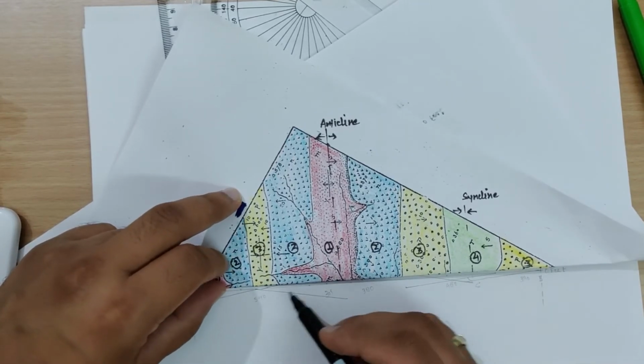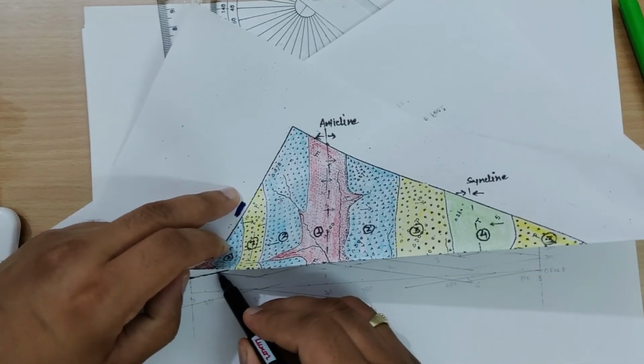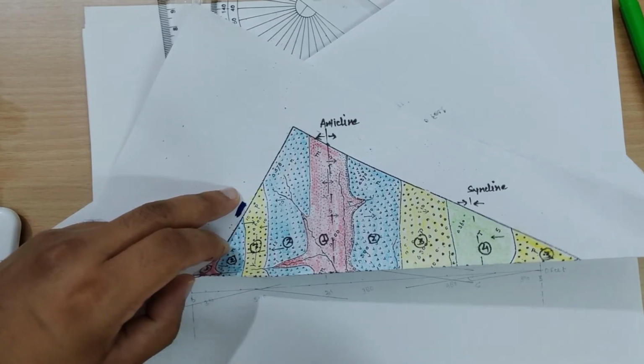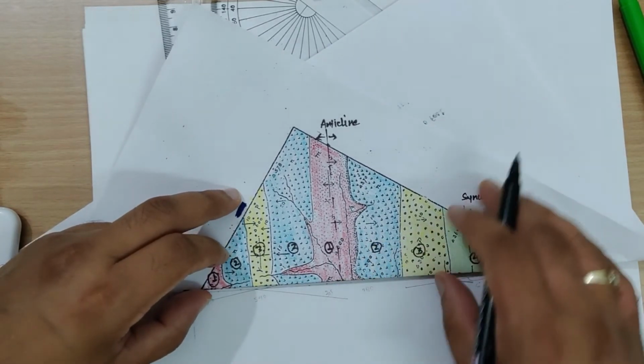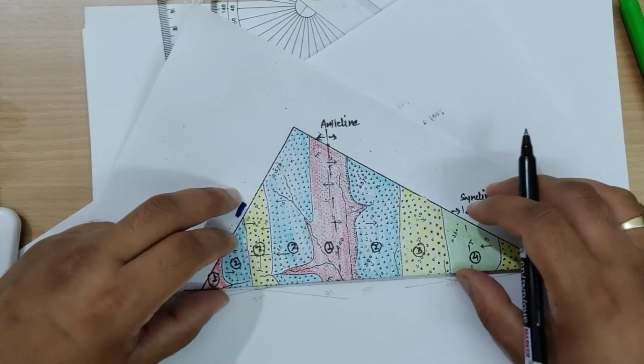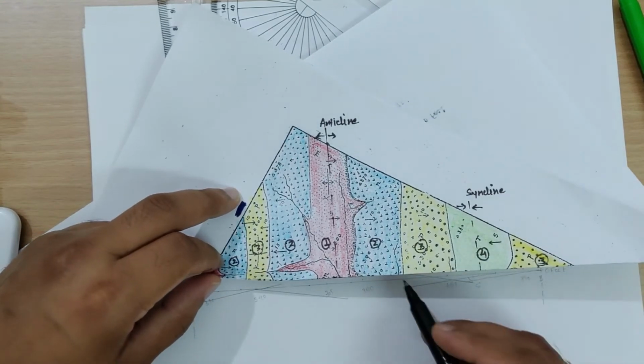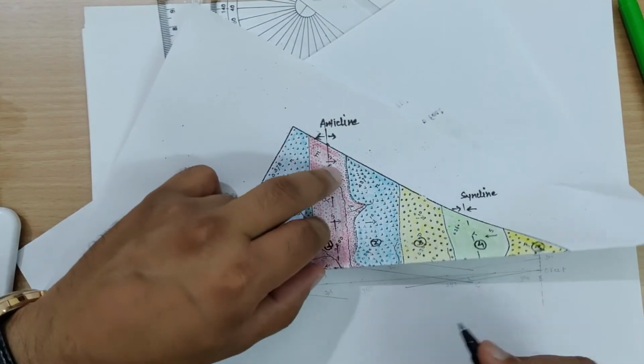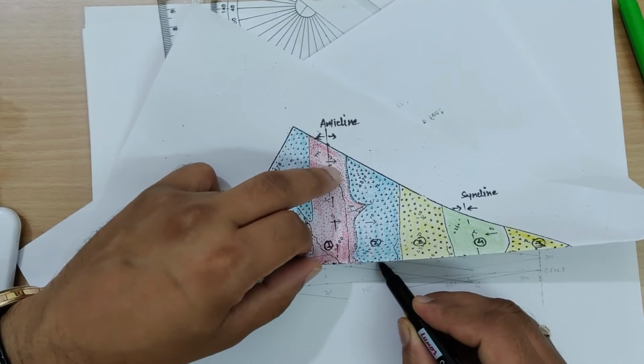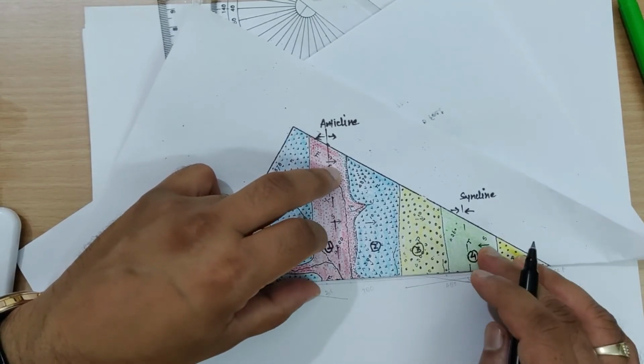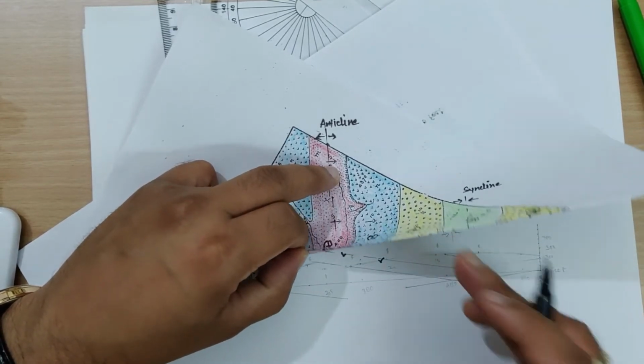So there will be a notch. Then one such point is over here. There will be a notch, because the drainage always flows in the areas of depression. One such point is over here as well. And one such point is over here.